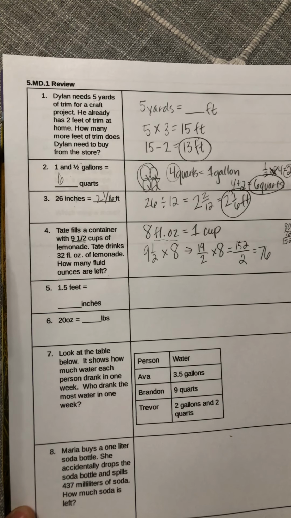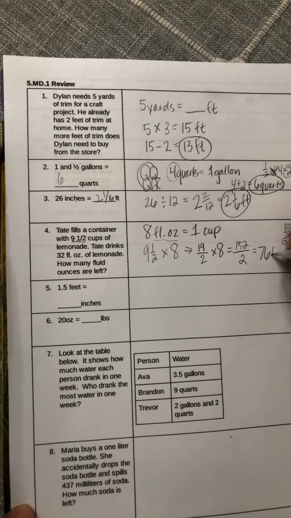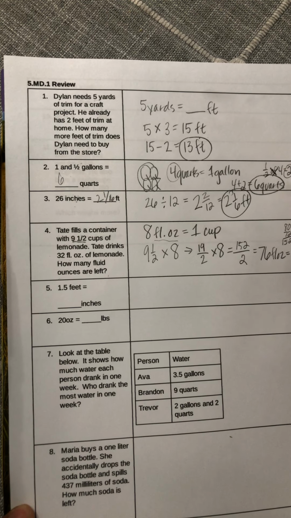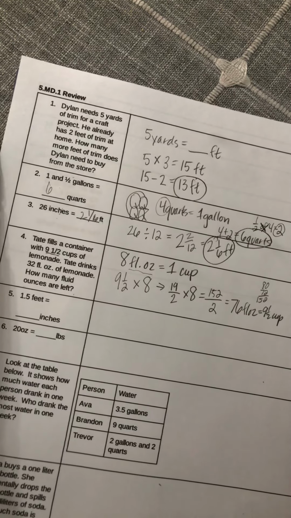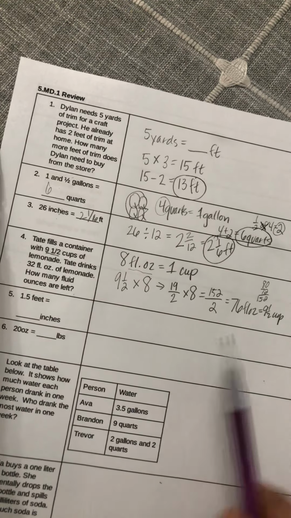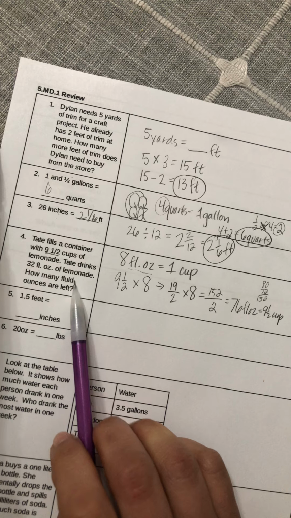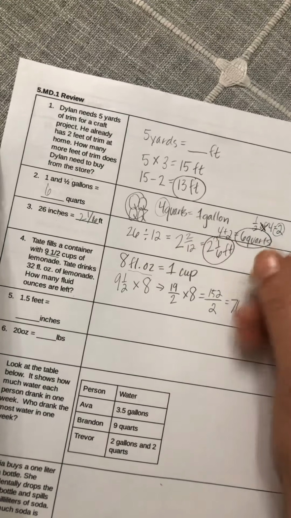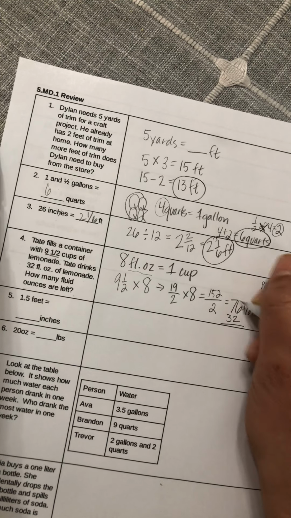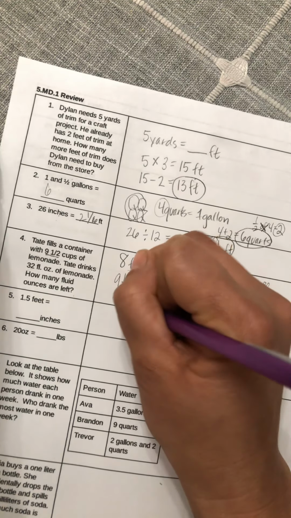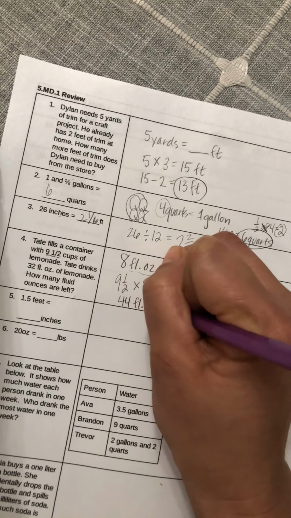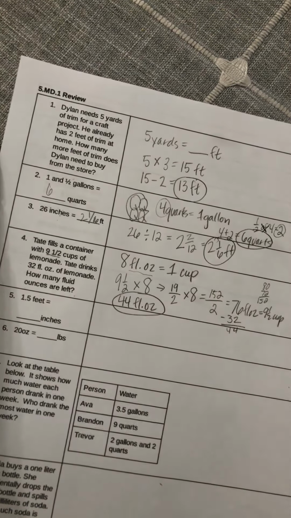Okay, so there are 76 fluid ounces in 9.5 cups, okay? But that's not our answer. The question is, he drank 32 of them, so how many did he have left? So now we have to do 76 minus 32, which equals 44. So your answer is 44 fluid ounces, okay?